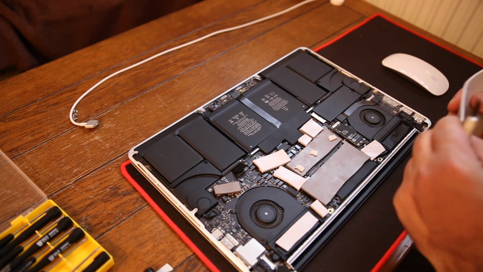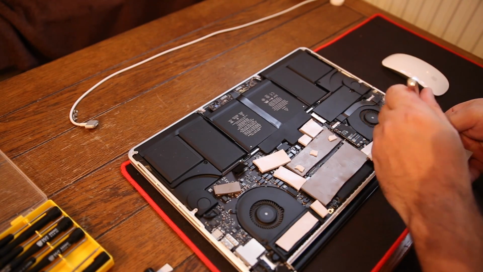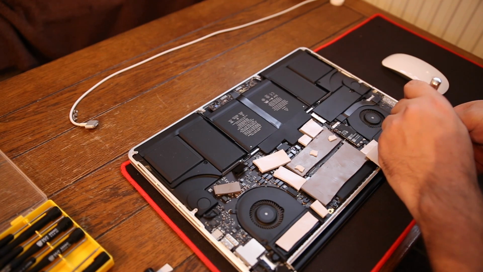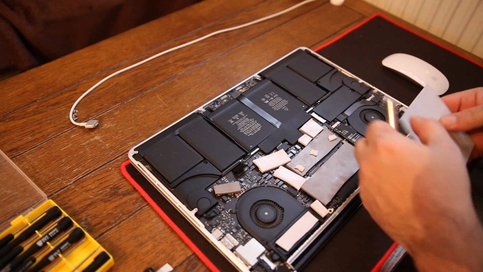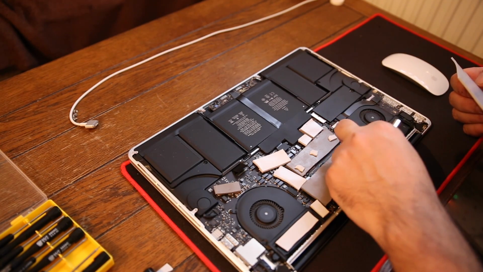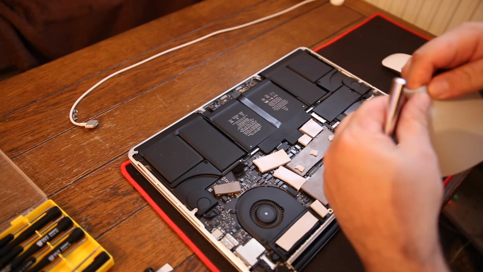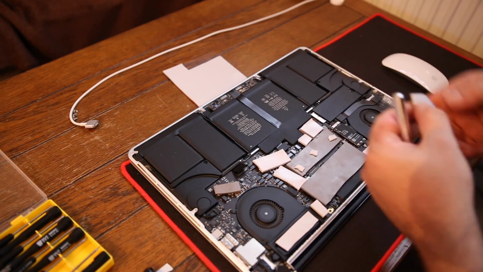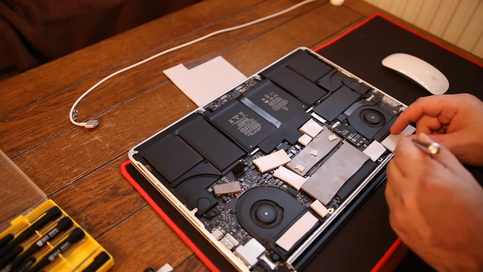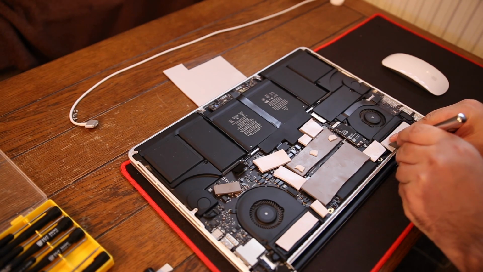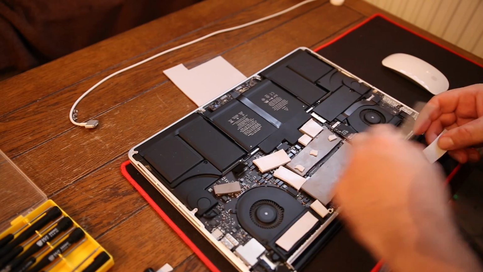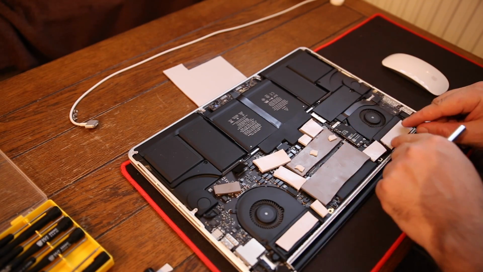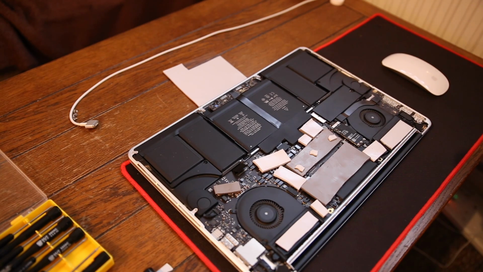That's very easy to cut down. Easy. Yeah, so everything is fine now.